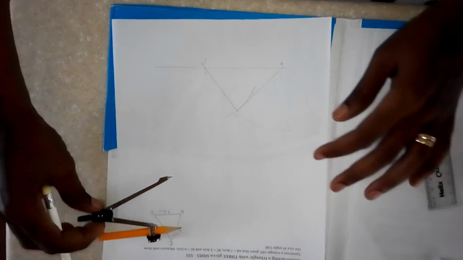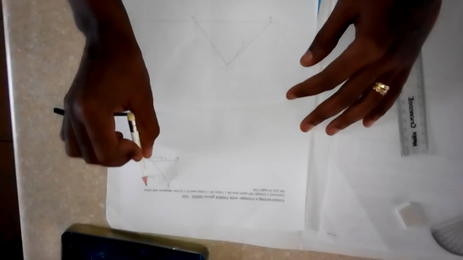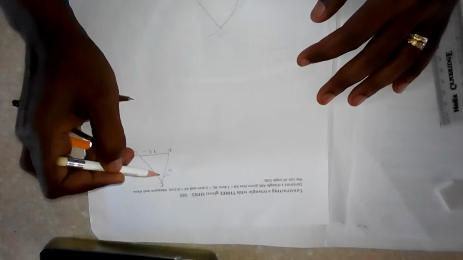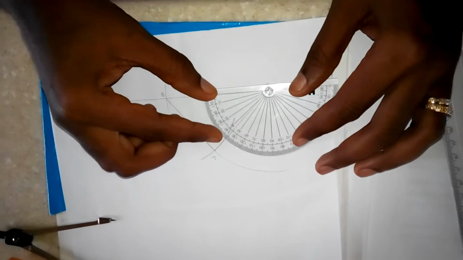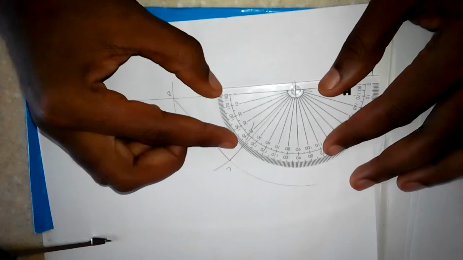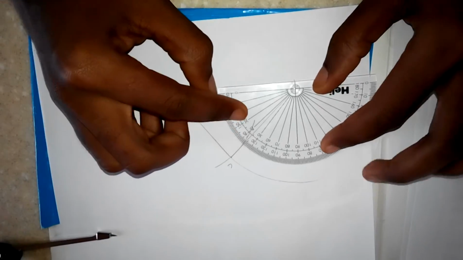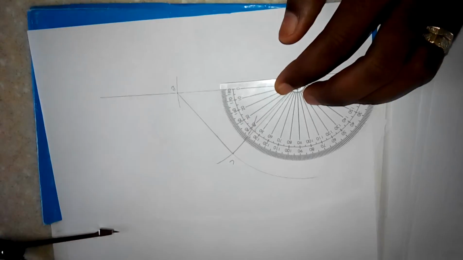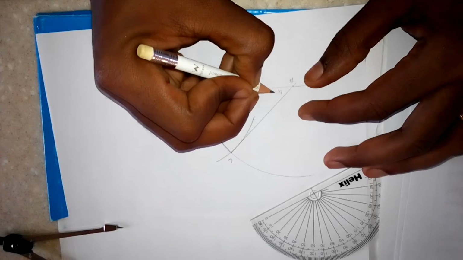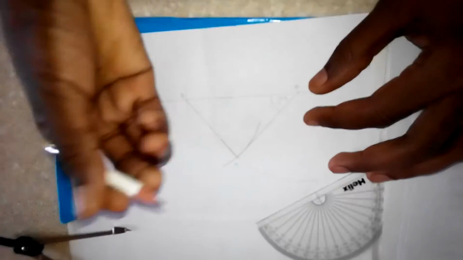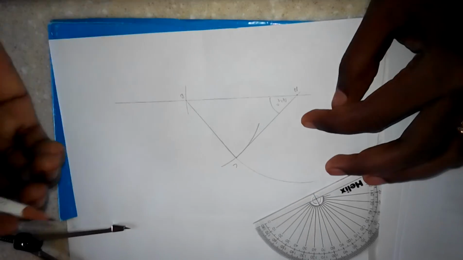Now another part of the question says measure and show the size of the angle CAB. So that angle here is what we need to measure. This is where our protractor now comes in, where we can measure that angle. And this looks to be about 44 degrees. That's 44 degrees.